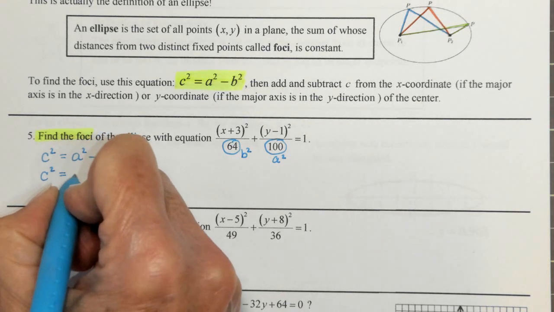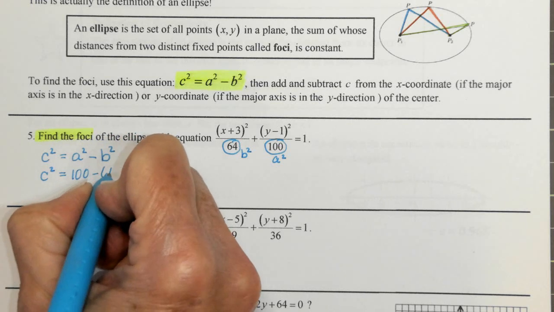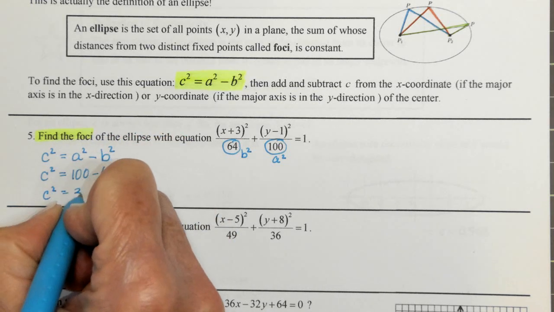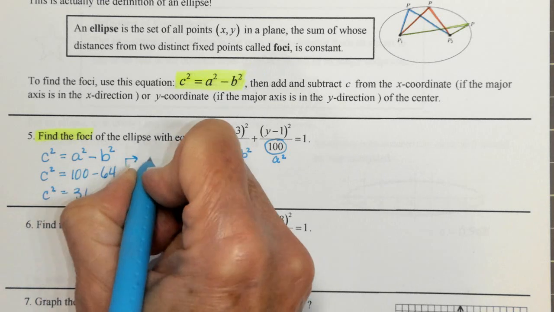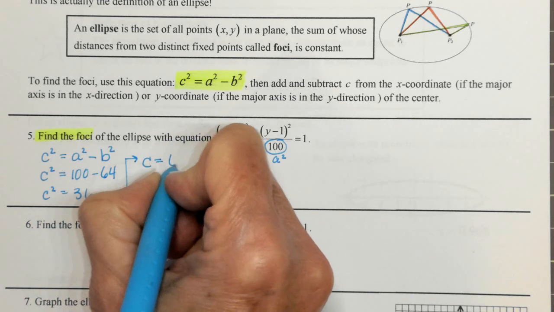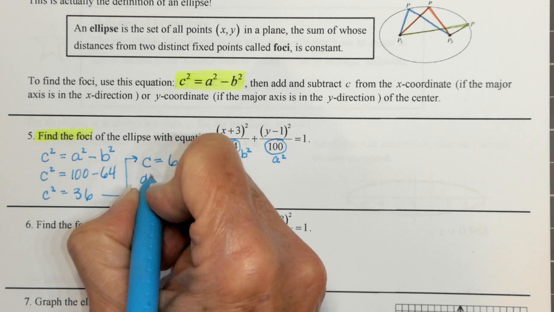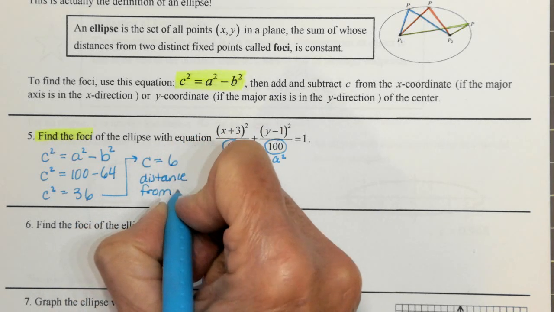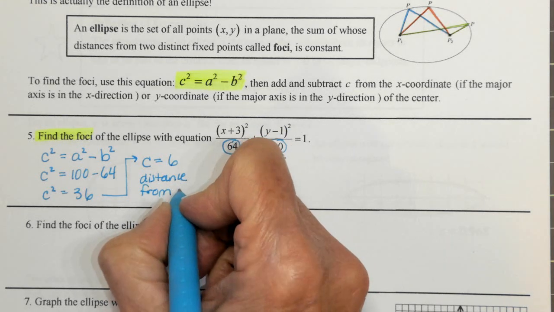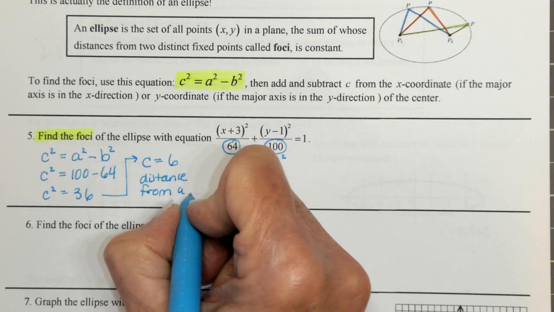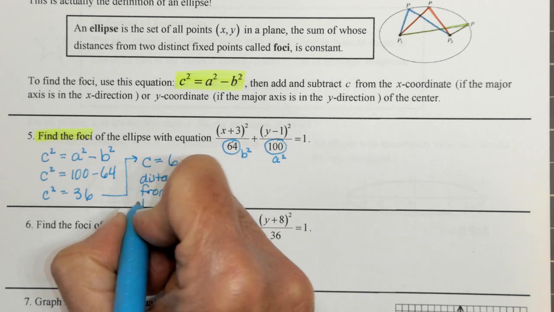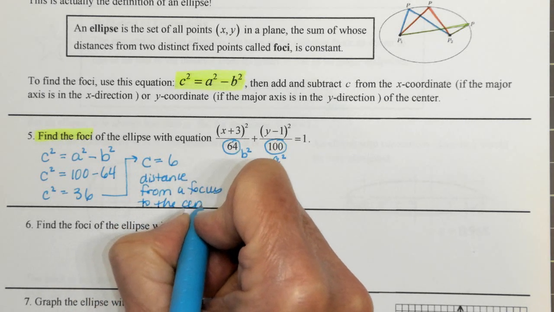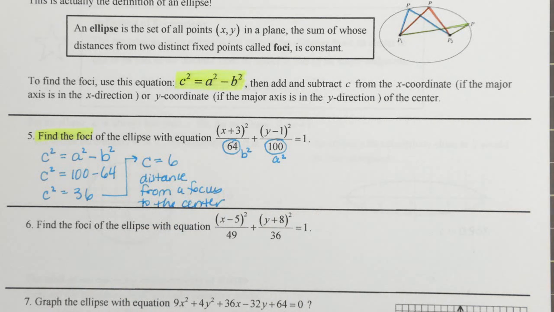So here c squared will be 100 minus 64. C squared is 36. So c is 6. This is the distance from a focus to the center. That is the distance from the focus to the center. A focus, either focus to the center.